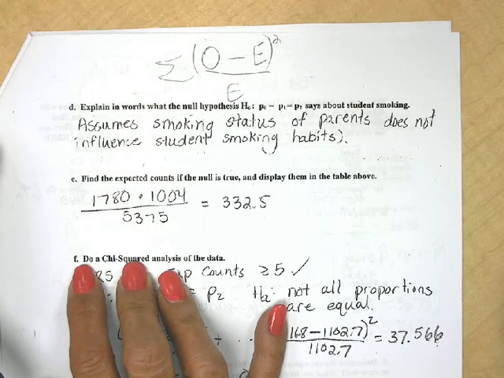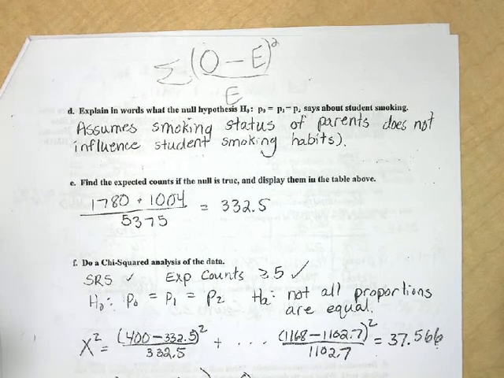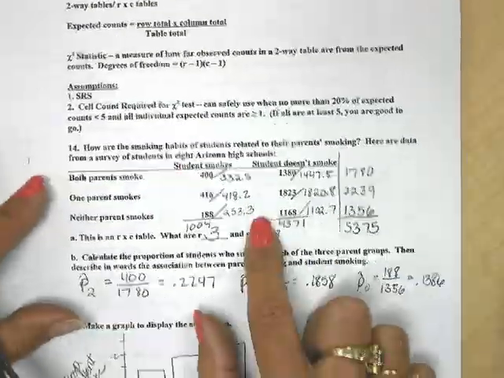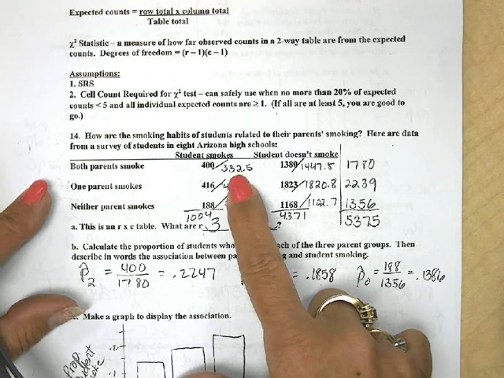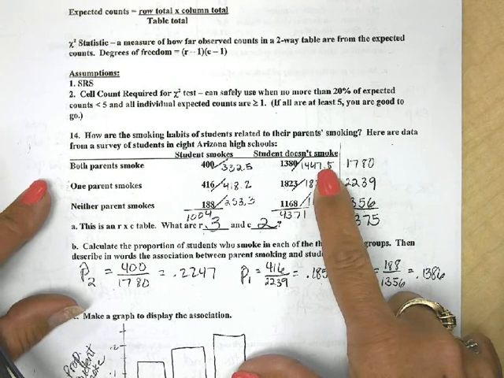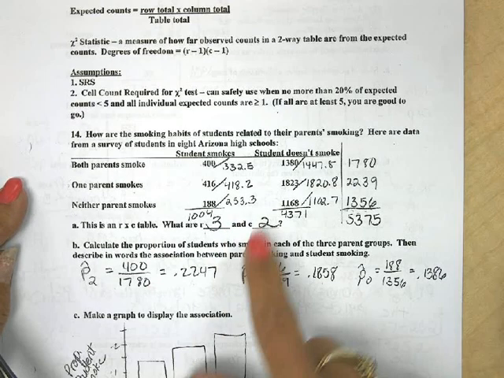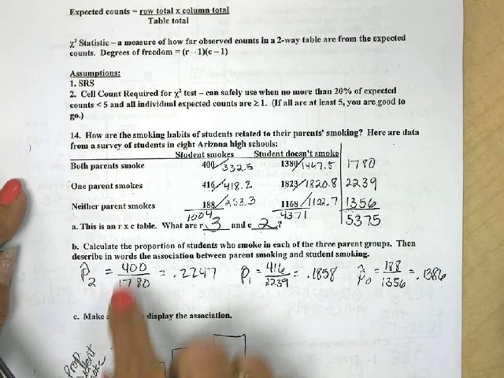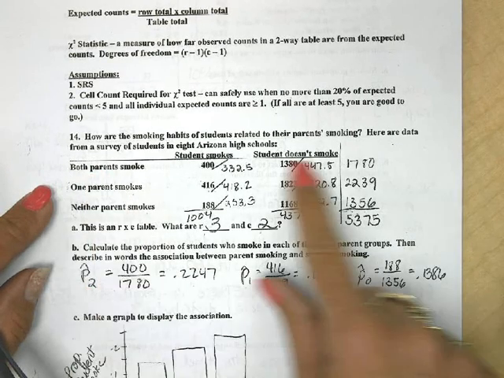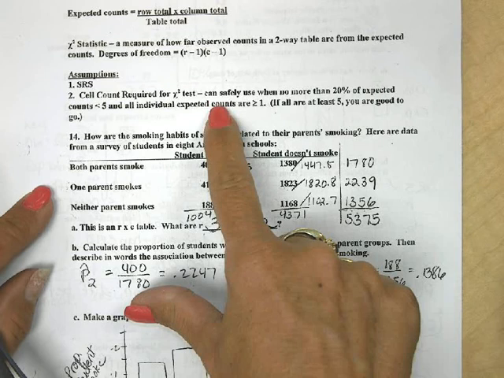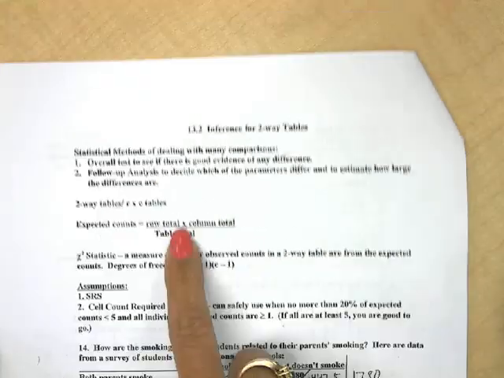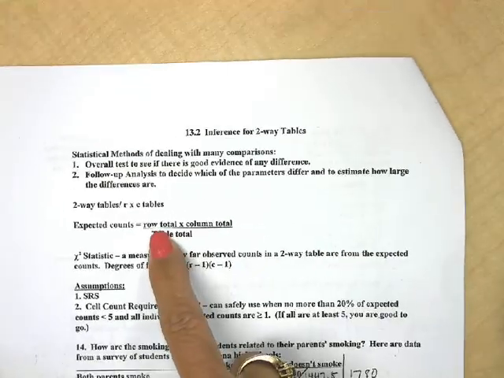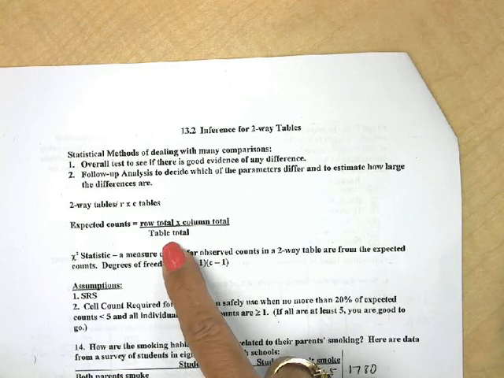So how do we calculate the expected value for each of these categories? Looking at this little table, there have to be 6 different expected values, based on these proportions being the same. To find those expected values, we take the row total times the column total divided by the table total.